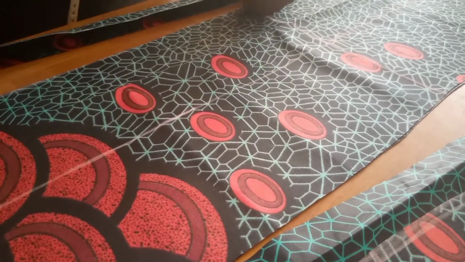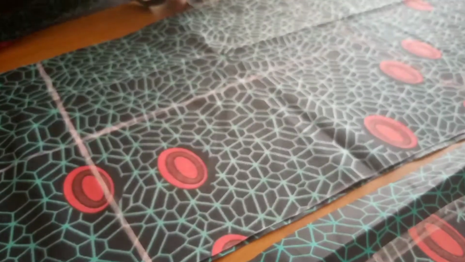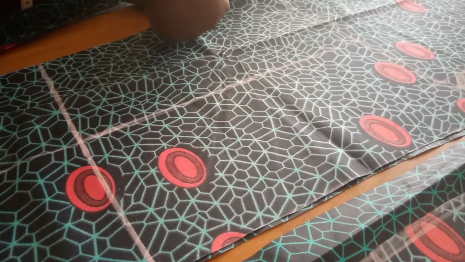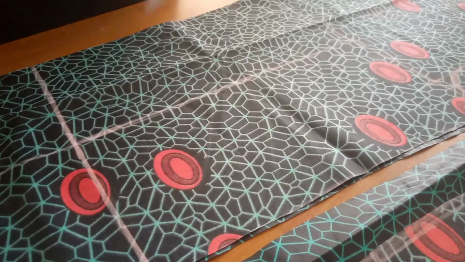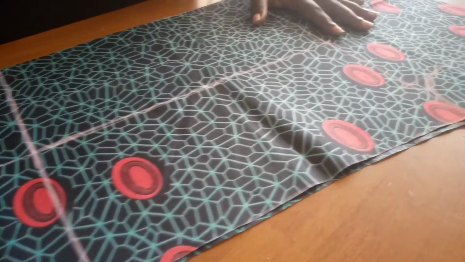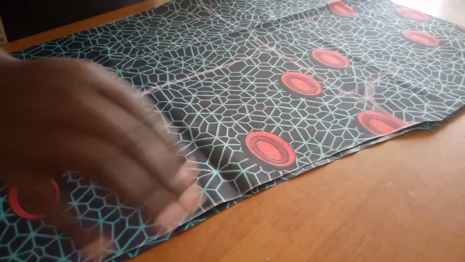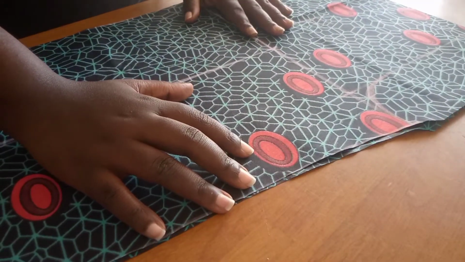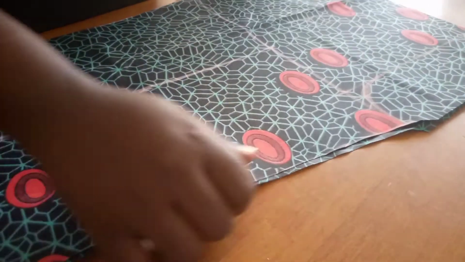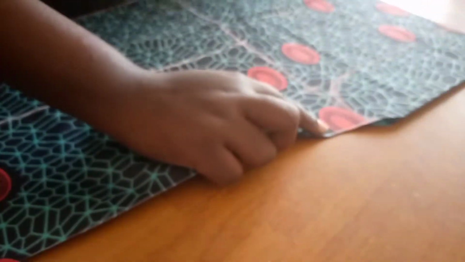So if you want it too loose, you can add more seam allowance, but in this case these jogger pants are a bit tight, so I'm not adding too much seam allowance. So this is what I have here. I have to make sure everything is just aligning, both pieces are aligning.